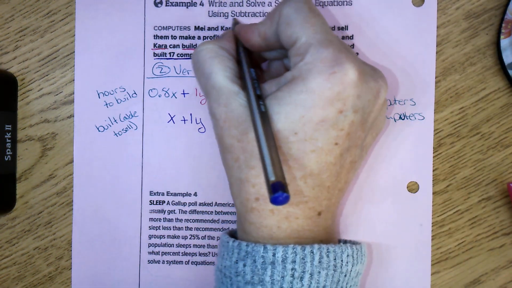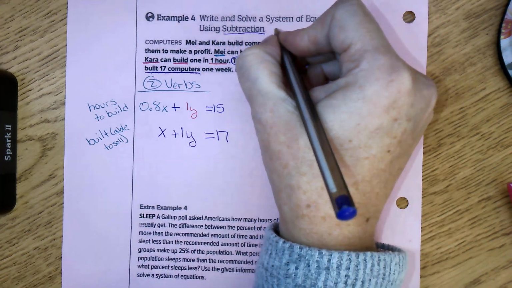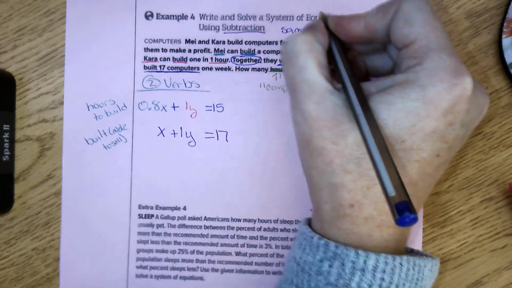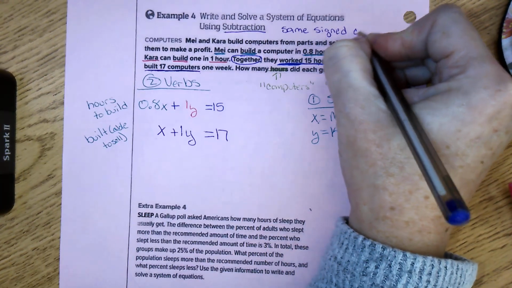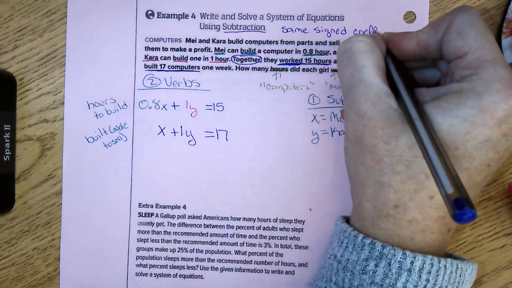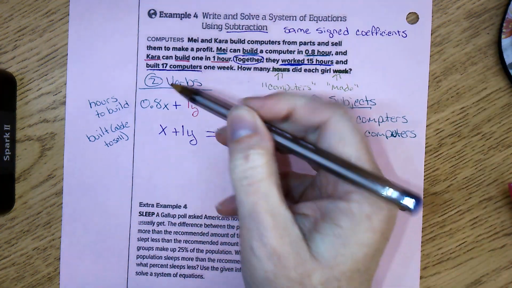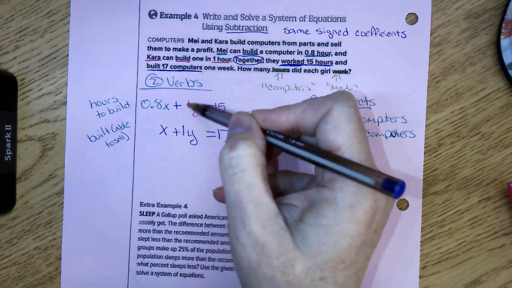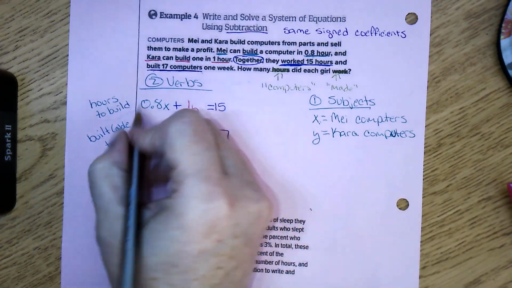So we are using subtraction, which means we want same signed, same coefficient, +1, +1. So we're going to use subtraction.